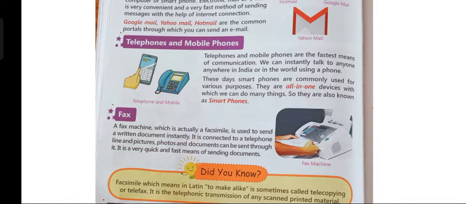Next, children, is fax. A fax machine, which is actually a facsimile, is used to send a written document instantly. It is connected to a telephone line, and pictures, photos, and documents can be sent through it. It is a very quick and fast means of sending documents.